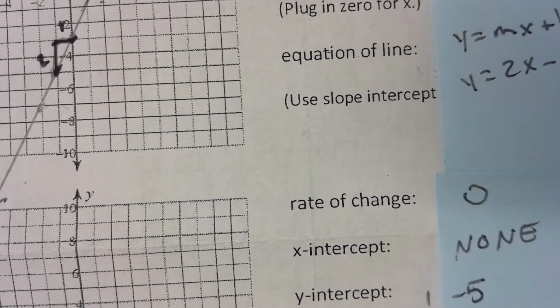Is this going up or down? It's going down. No, rate of change is always right at 2. That's why it's rise over run. You always need something over something. But this one we turned it into a... That's not the rate of change. This one. Right, it's still a fraction. Whole numbers are always over 1.